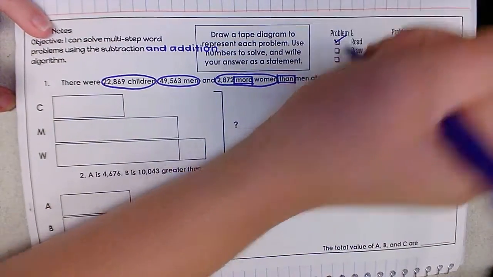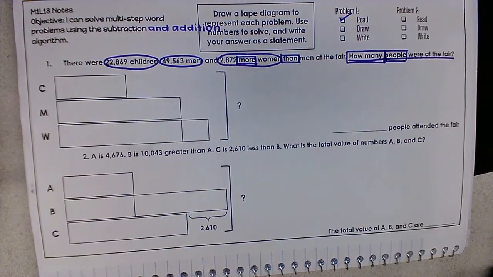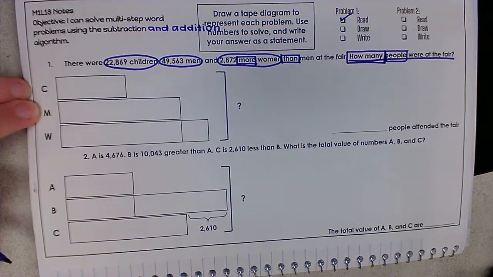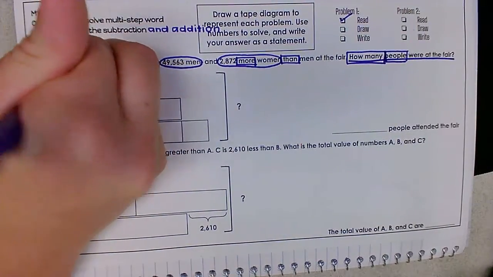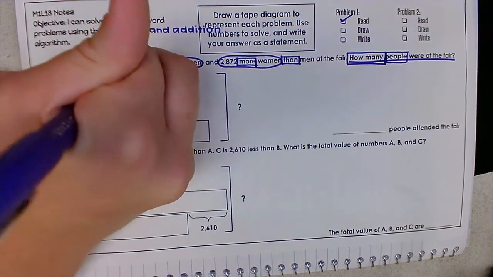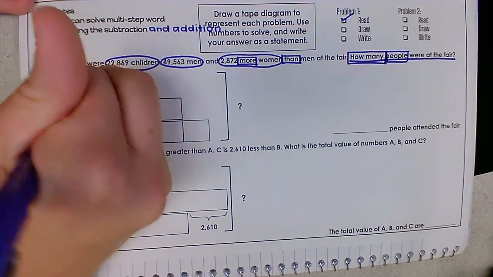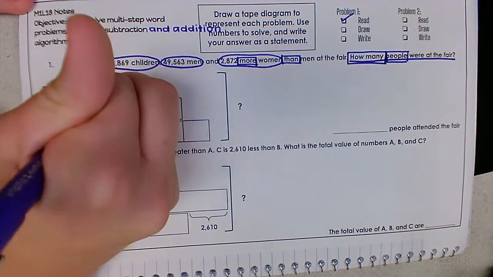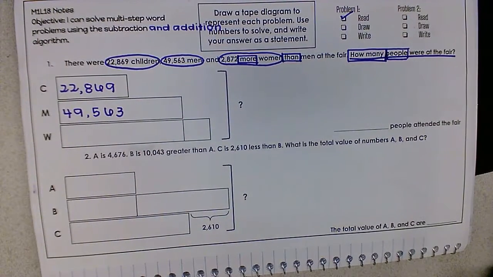Now that we've read, let's draw. We have our tape diagrams laid out for us already. The C stands for children, so let's label how many children were at the fair. 22,869. We also know how many men were at the fair. There was 49,563 men.